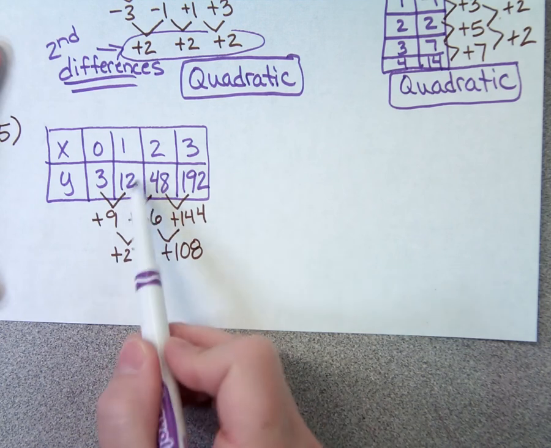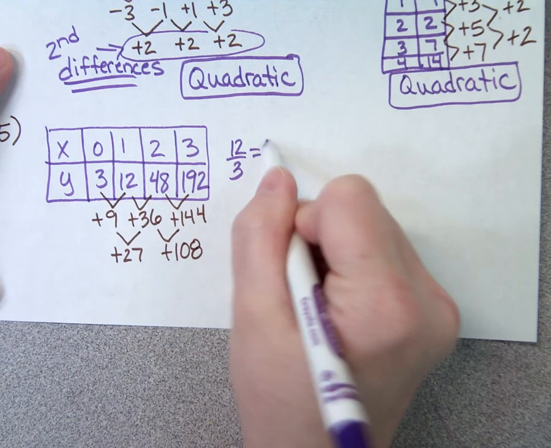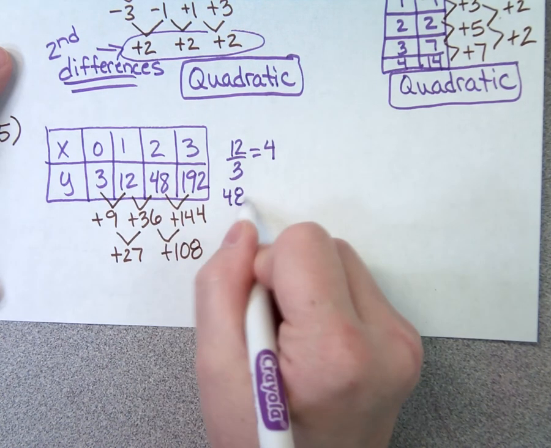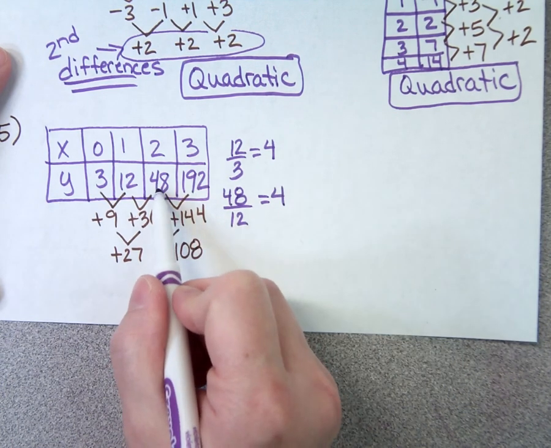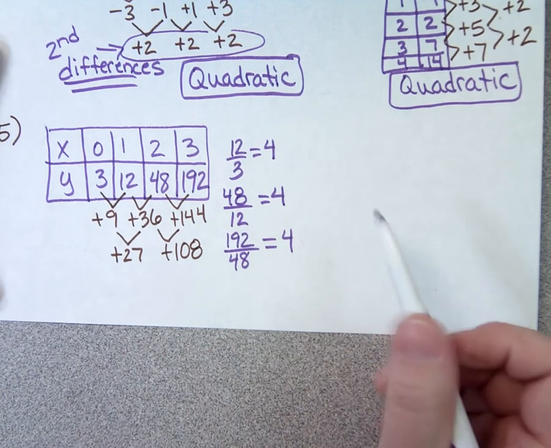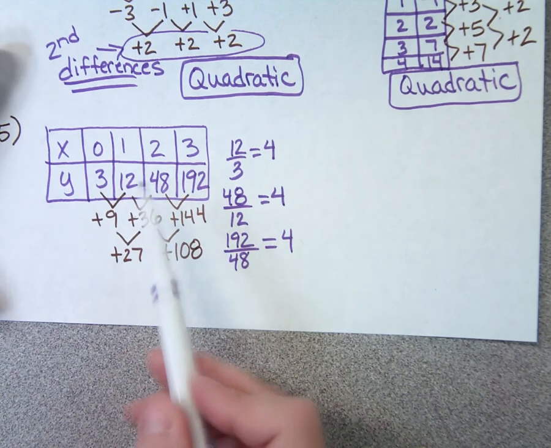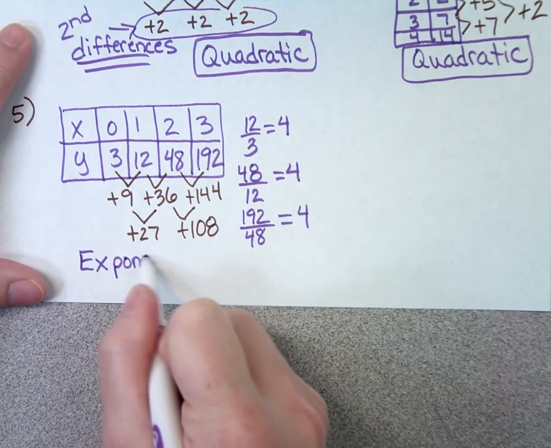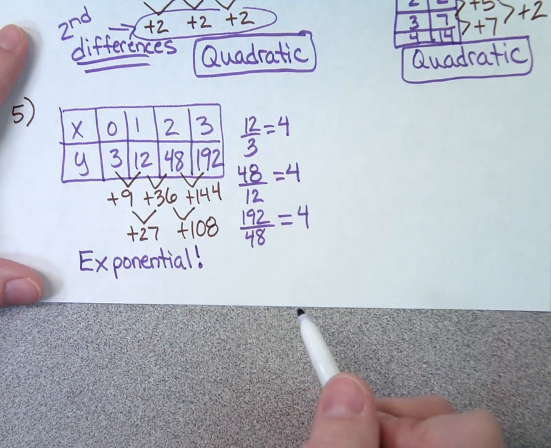So I'm going to look at my y's, and I start with this one. What's 12 divided by 3? 4. Now let's start with this one. What's 48 divided by 12? 4. What's 192 divided by 48? And that's 4 also. So when you get the quotient of the y's to give you the same number every time, that's when we know that we have got ourselves an exponential function. So this one is exponential.